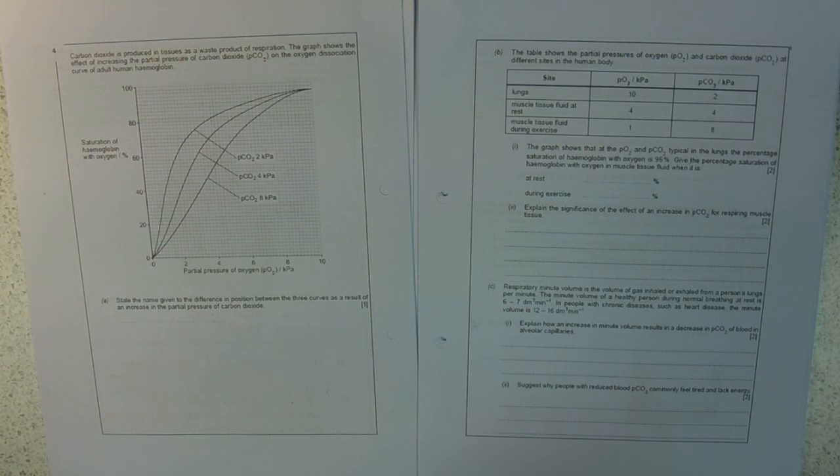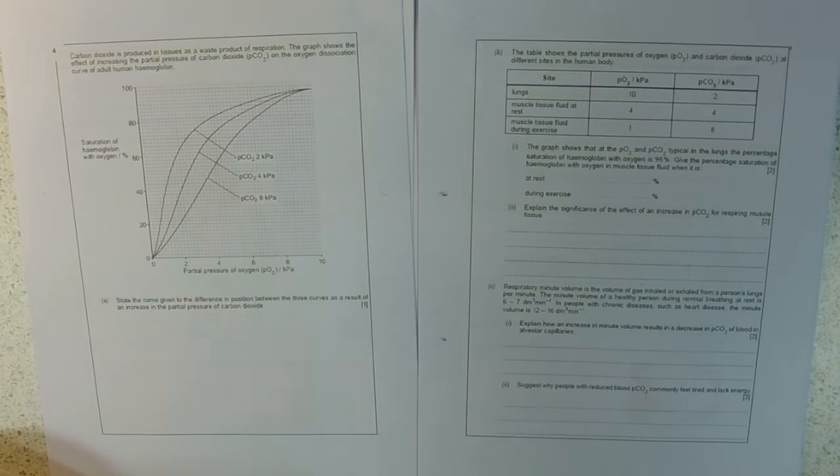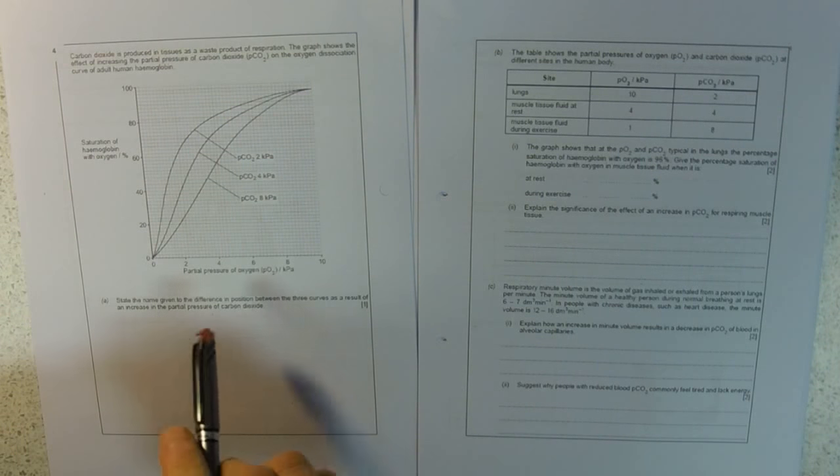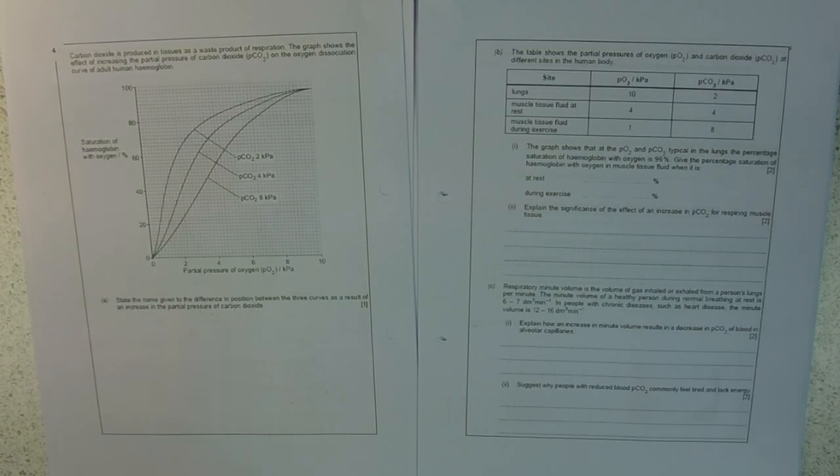We've got different lines on there which represent different partial pressures of CO2, so different concentrations of CO2. Our axes are, of course, on the bottom, partial pressure of oxygen, which means concentration of oxygen, and up the side, saturation of hemoglobin with oxygen, which means how much oxygen is attached to hemoglobin.